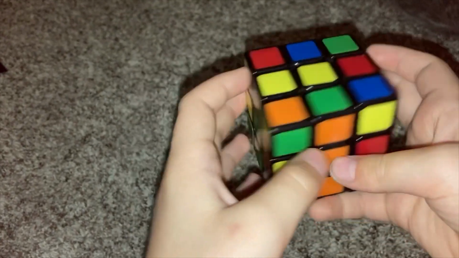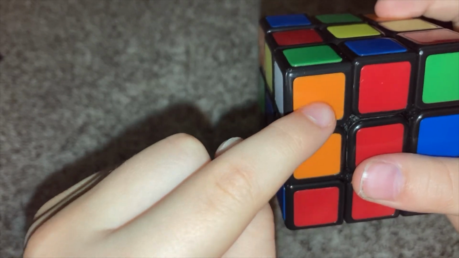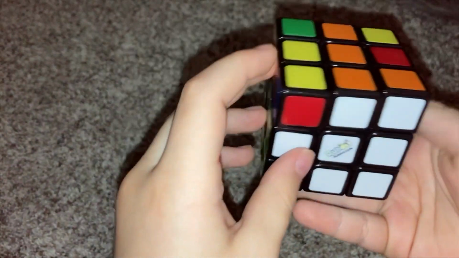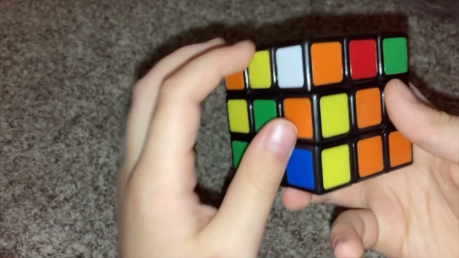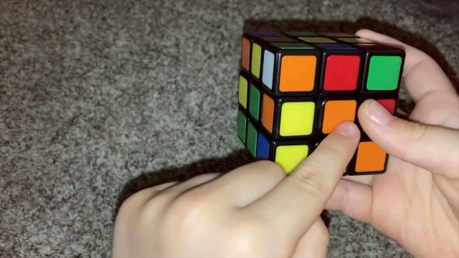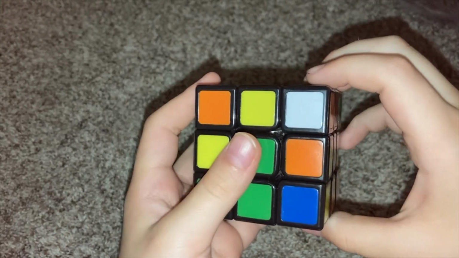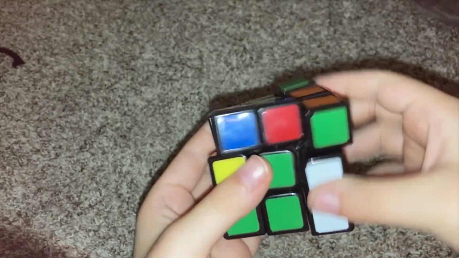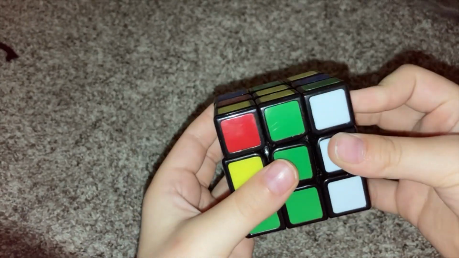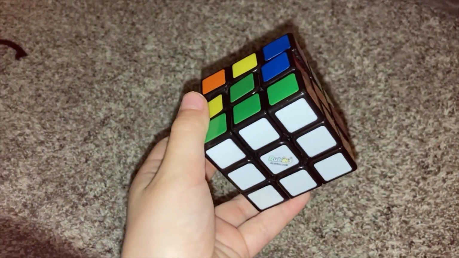So there's only one more left, and it's right here. So there's orange and green, and then there's orange and green. So I just move it so that way it's on top of the green and orange centers, and then we just do R, U, R prime, U prime. I'm going to speed it up because it might take a while. R, U, R prime, U prime. There we go, now it's inserted.